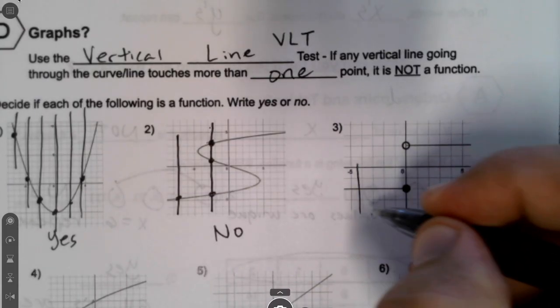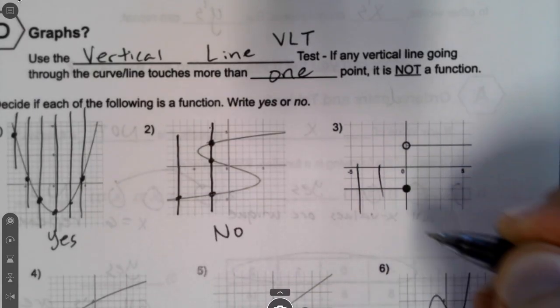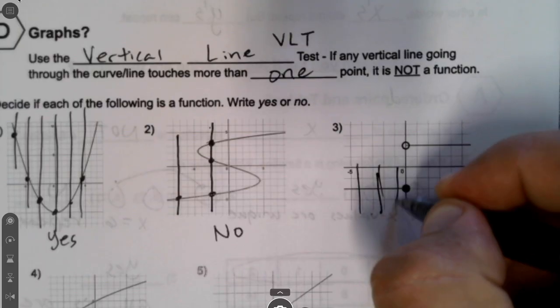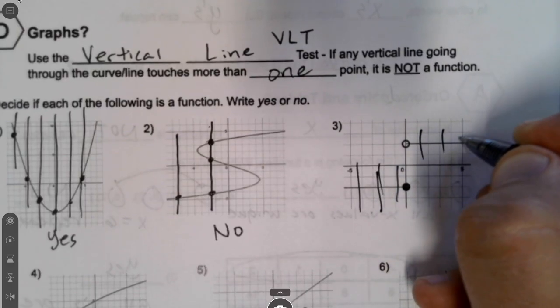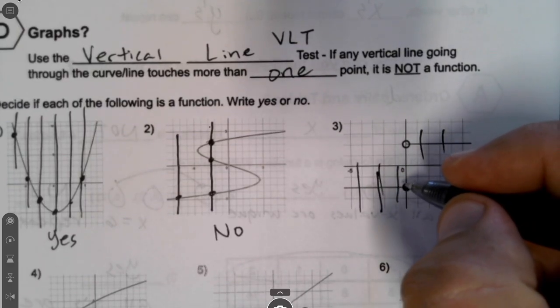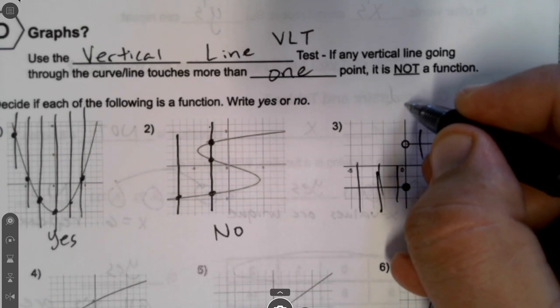Okay, here, just 1 point, just 1 point, just 1 point. So the real tricky spot is right here. It's on the y-axis.